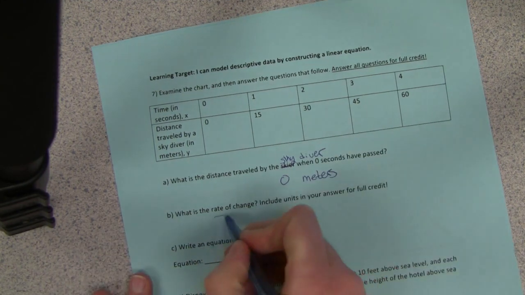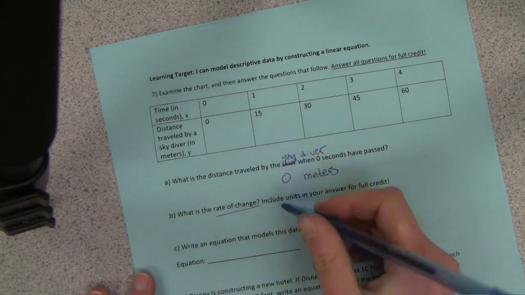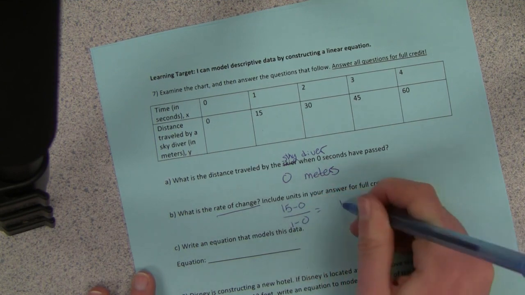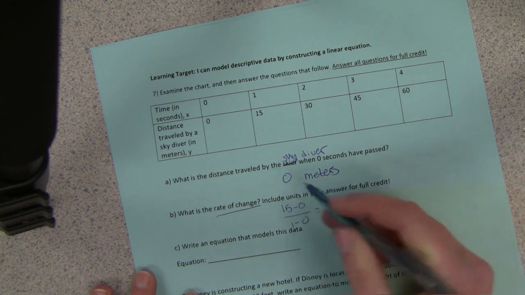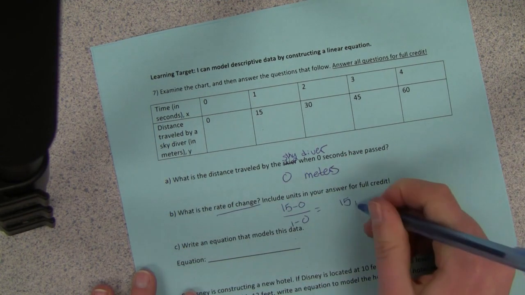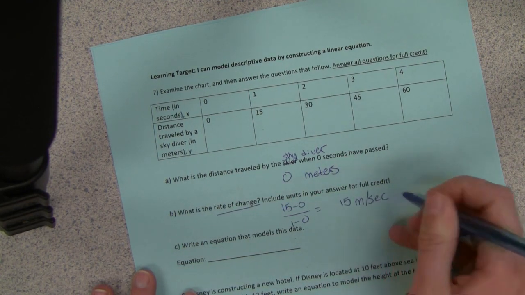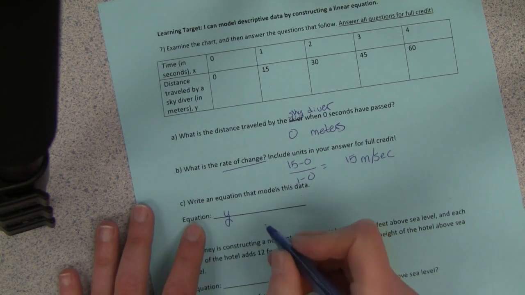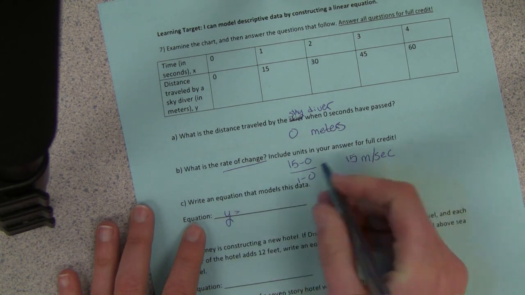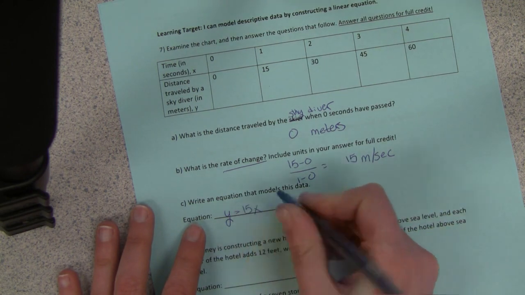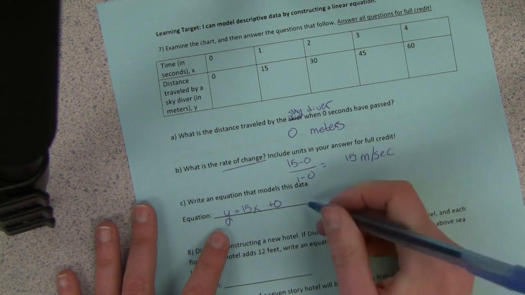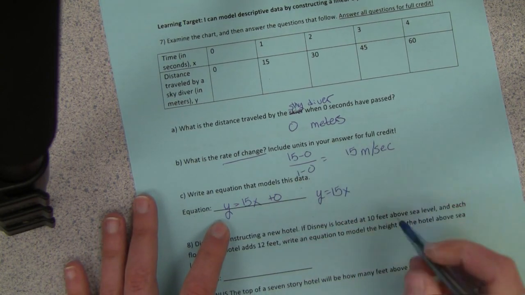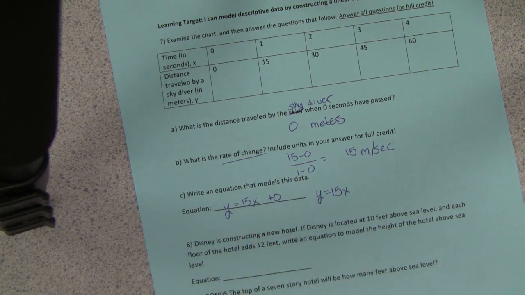What is the rate of change? Okay, I subtract my y's, change in y, 15 minus 0, all over 1, which is just 15. Don't forget your units: 15 meters per second. And now we'll write our equation that models this data. Y equals my rate of change, x, plus 0, which I can just get rid of. Y equals 15x. It's direct variation, meaning the y-intercept is just 0.